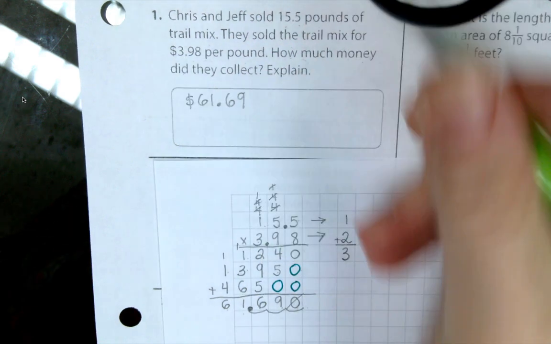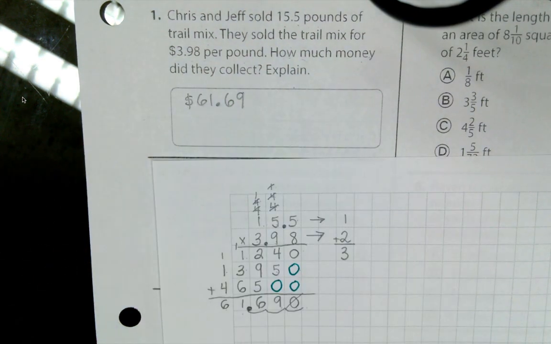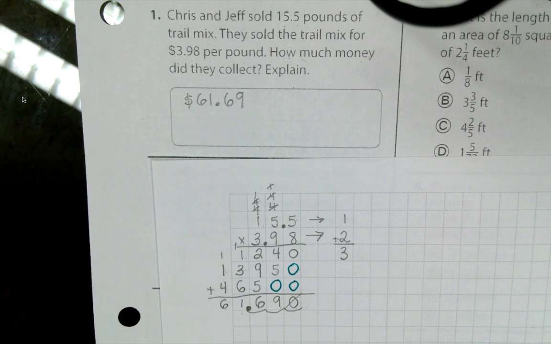$61.69. Now this one I'm not asking you to explain. I'm asking for this number here because when you take your test on whatever day we take it, it's very similar to our study guide, so there will be no surprises, if you will. Okay, so make sure you show your work.